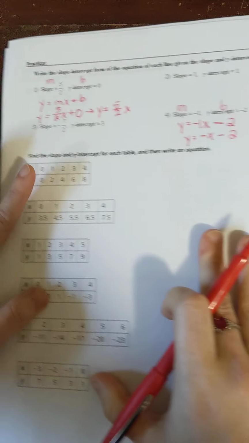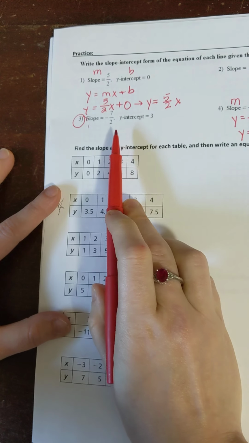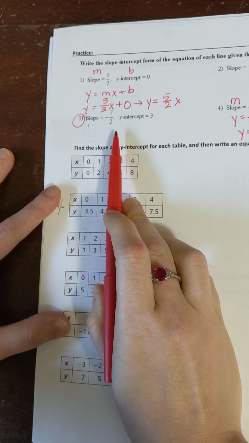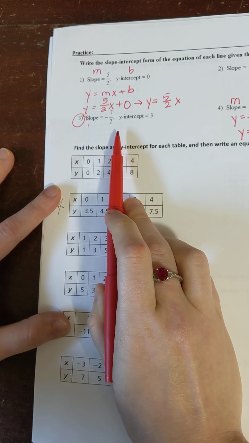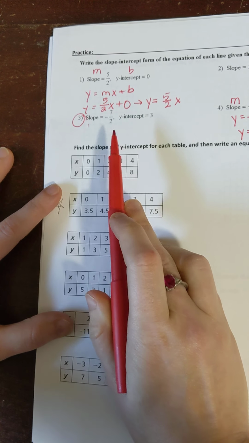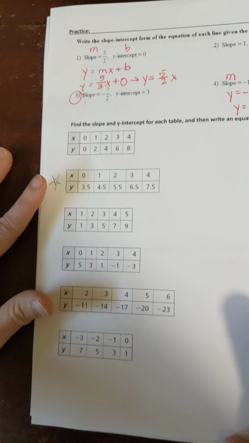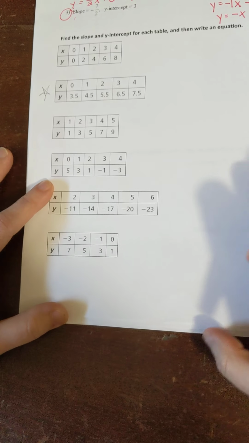Alright, on your own, I want you to just try number 3. Put it in the form y equals mx plus b. And you guys will be able to see if your answer is correct using our Edpuzzle. Alright, let's move down to a table.